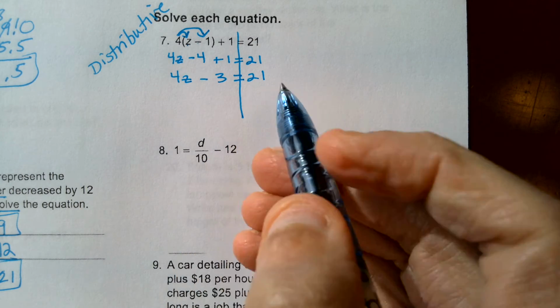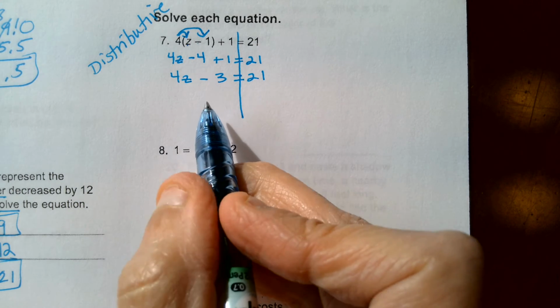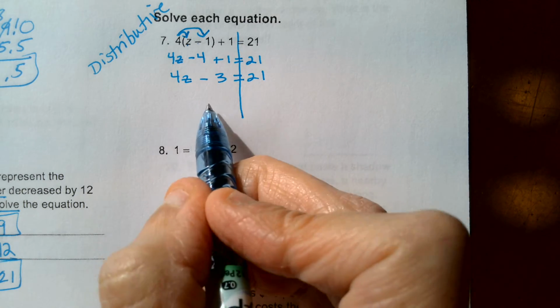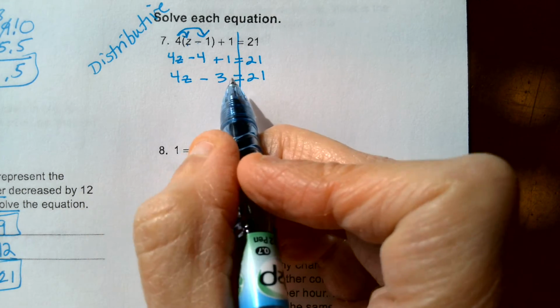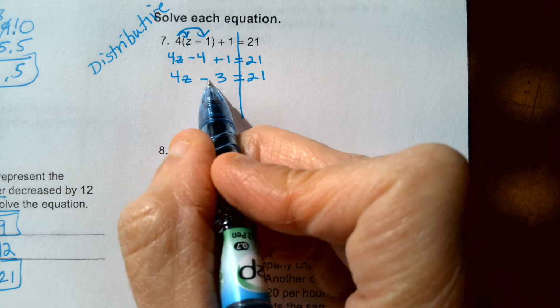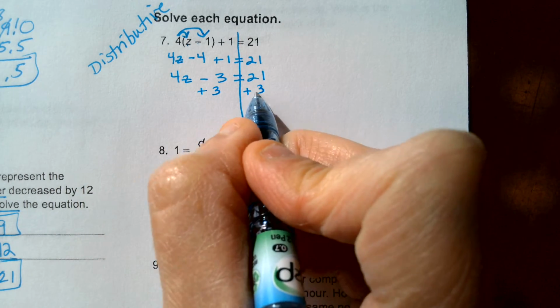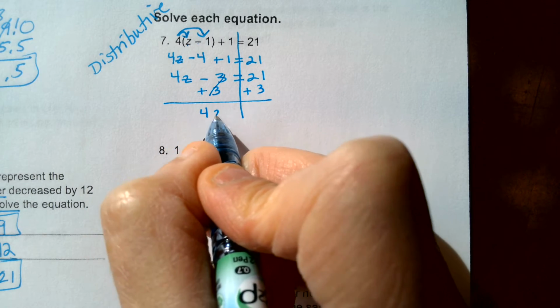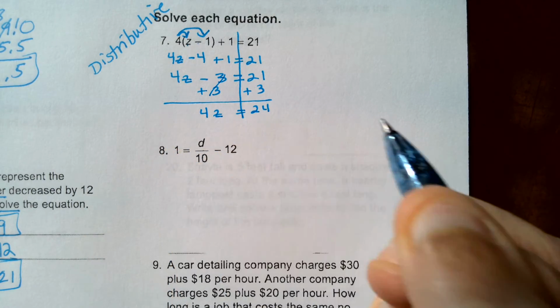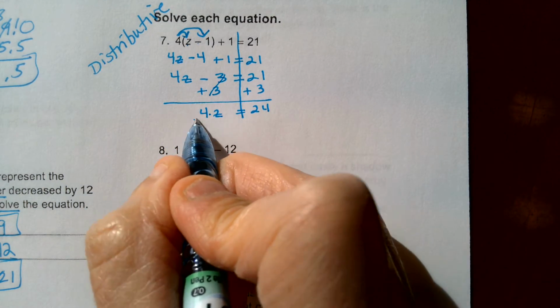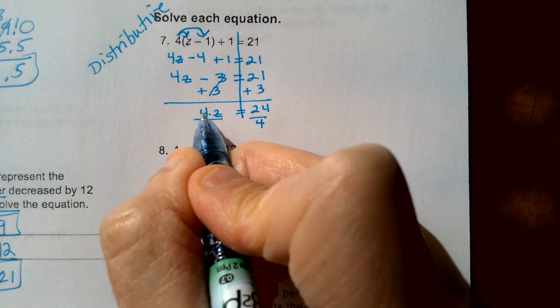Okay, and now we have 2 steps. So remember, it's the opposite of PEMDAS. We're going to actually work backwards on PEMDAS, and we're going to do this part first. So it's subtracting 3, so we're going to add 3. Now it's multiplied by 4, so I'm going to divide by 4.